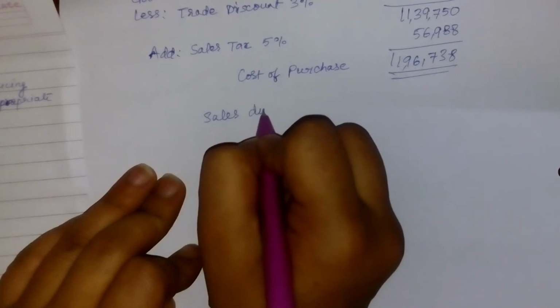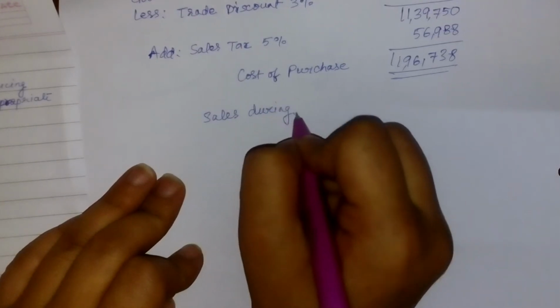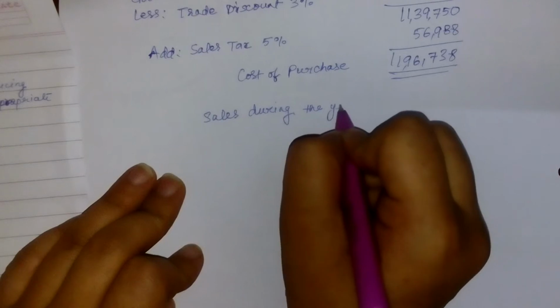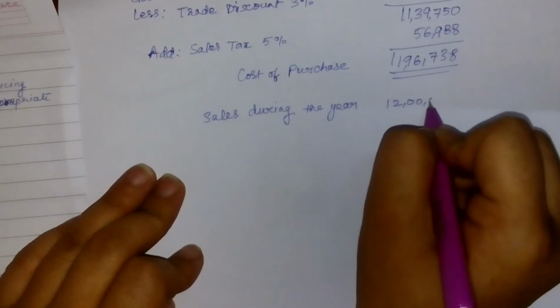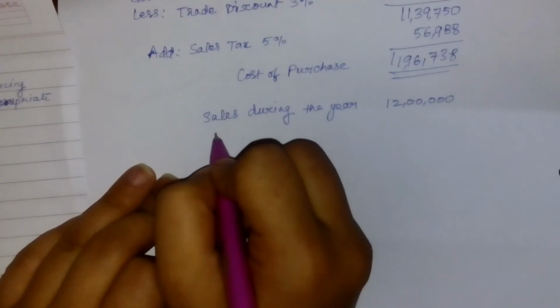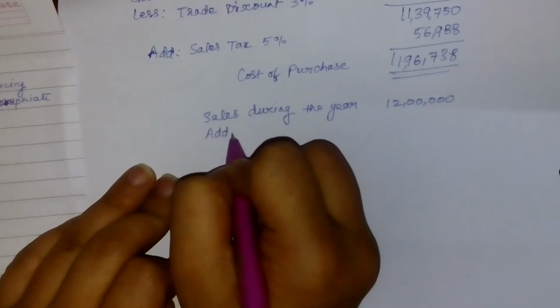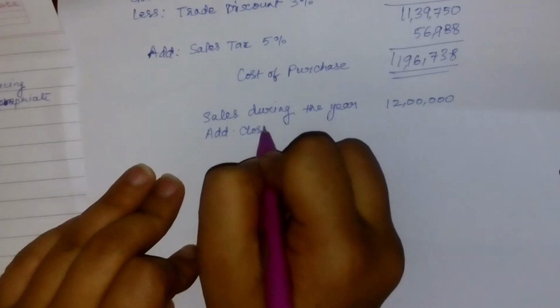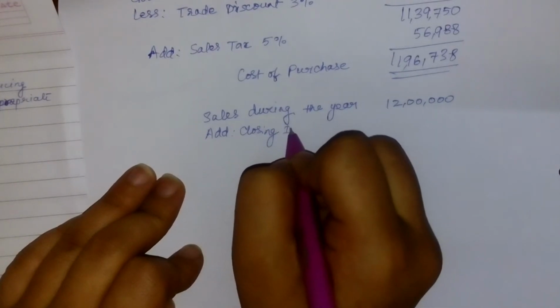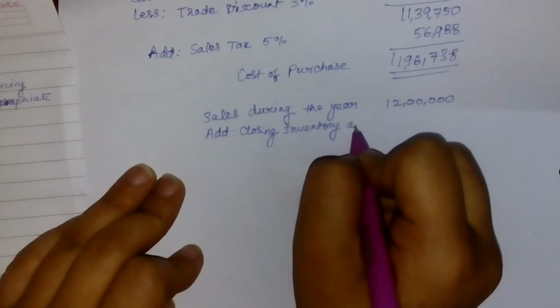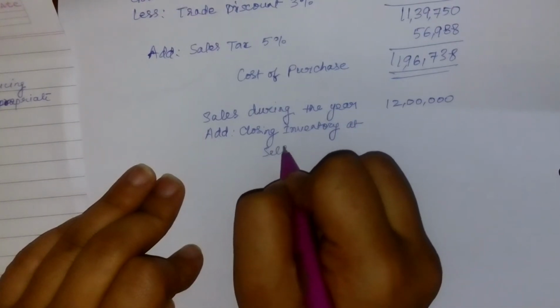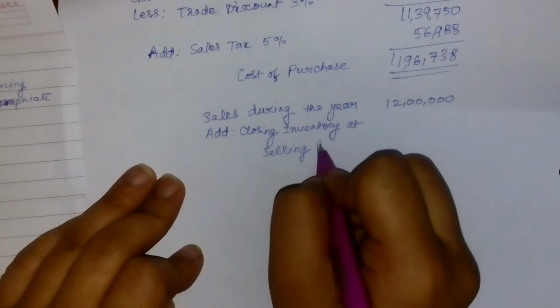Sales during the year was 12 lakh, and we'll add the closing inventory at selling price.